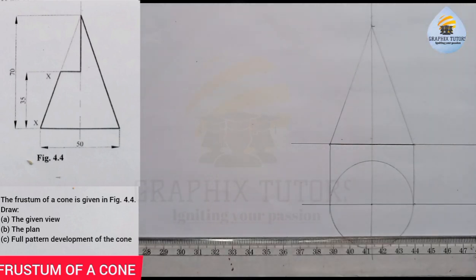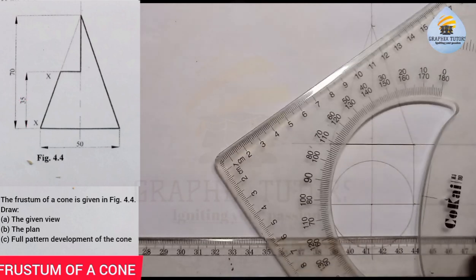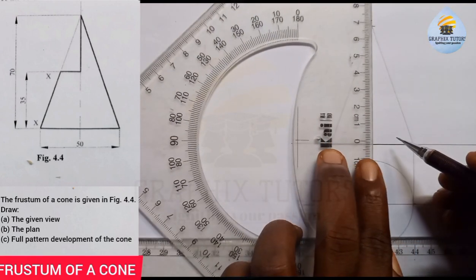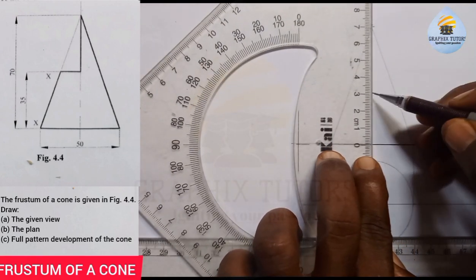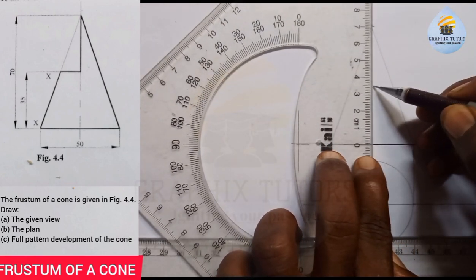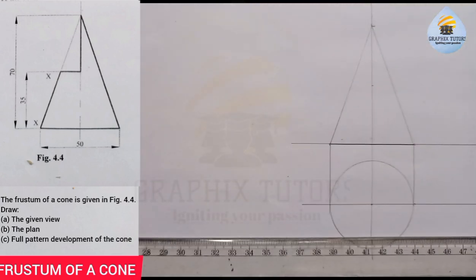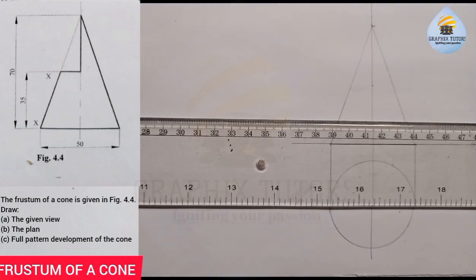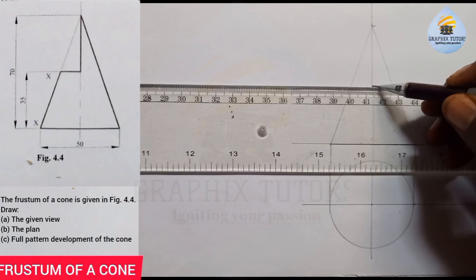Now, aside from that, we are told that this cone was truncated, cut at a height of 35 millimeters. It was cut halfway at a height of 35 millimeters. So I'll just measure 35 from this same base here. Can you see that? Then I'll take my meter rule to that point and draw a line parallel to the base this way.